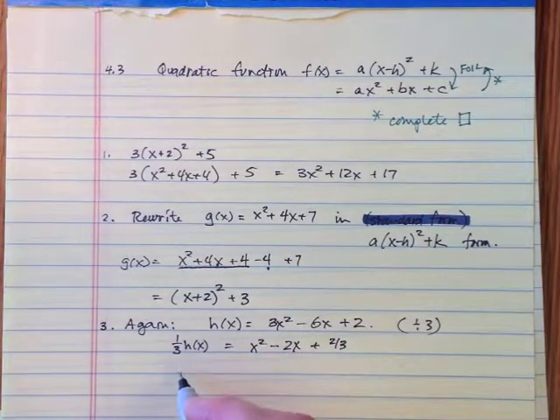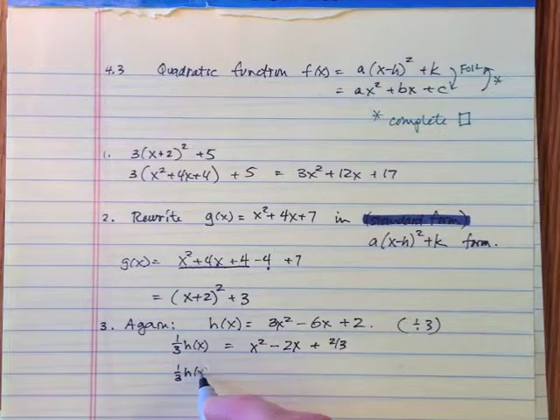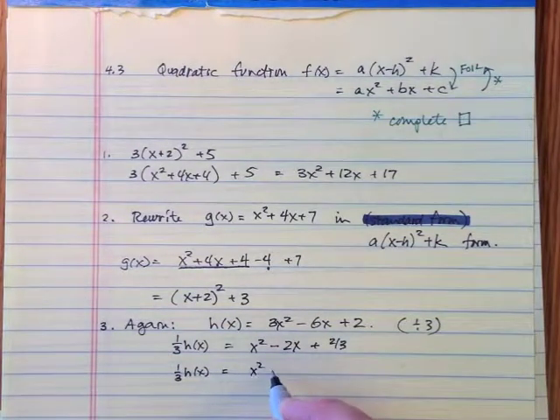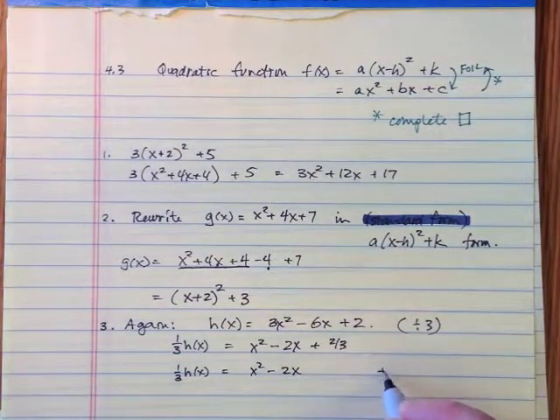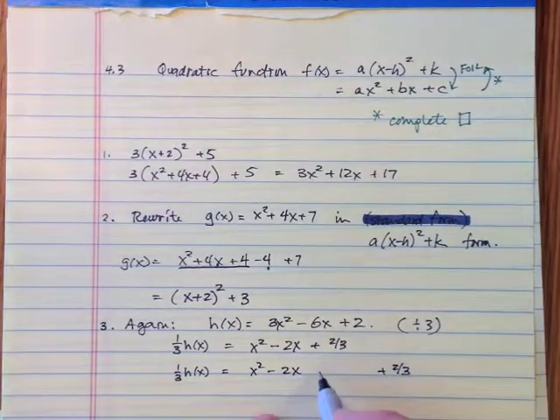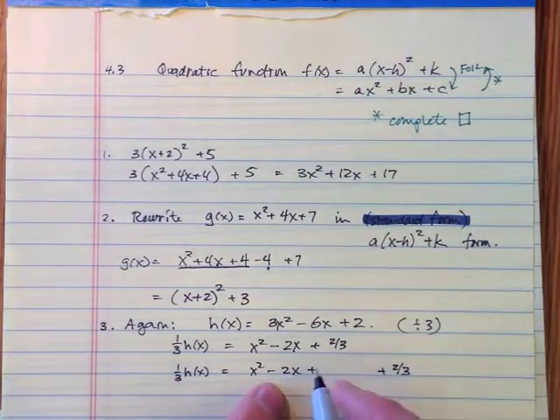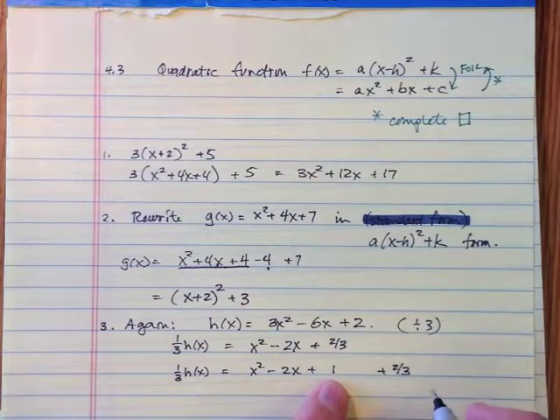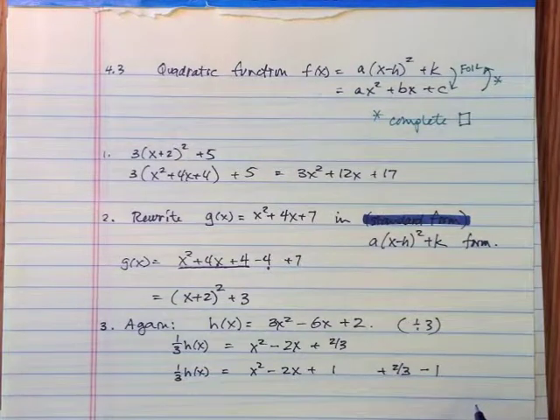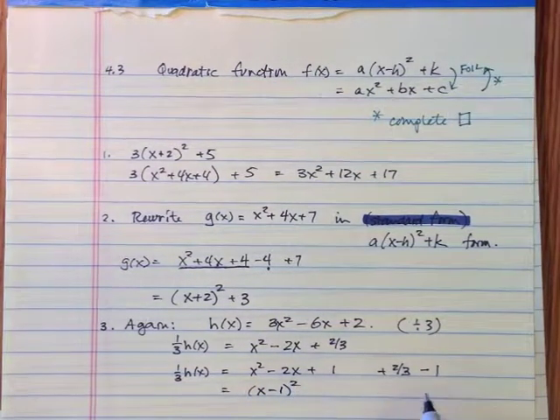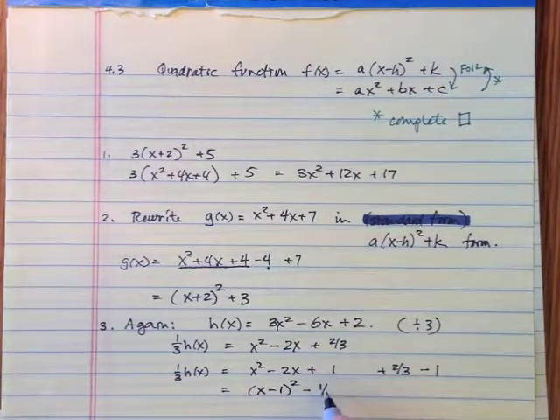Let's complete the square. So 1/3 h of x is x squared minus 2x. I'm going to push over this 2/3 a little bit, make some room. Because I want to add the third term that would make these three a perfect square. Take half of that and square it. Half of 2 is 1, squared is 1. If I want to add 1, I must also subtract 1. And so that's equal to, these three make up x minus 1 squared, and then I have an extra minus 1/3.